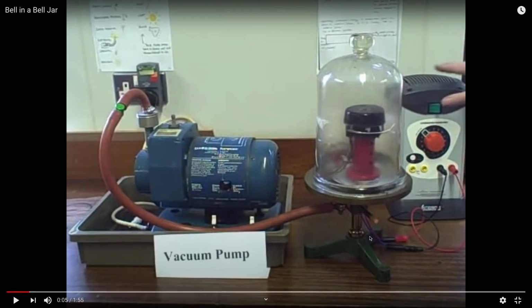So basically this is the setup. On the far left, we have the vacuum pump, which is basically a normal pump that is pulling out the air from inside of this bell jar. And in here, there is the bell which is ringing. Now, in this case, the hammer isn't visible. On the far right, we have the power supply. So let's see what happens.